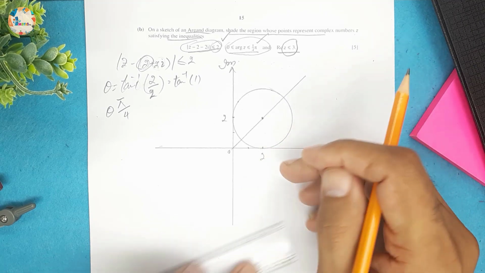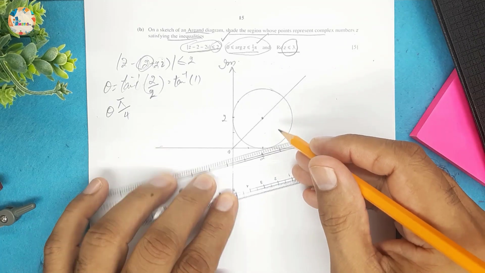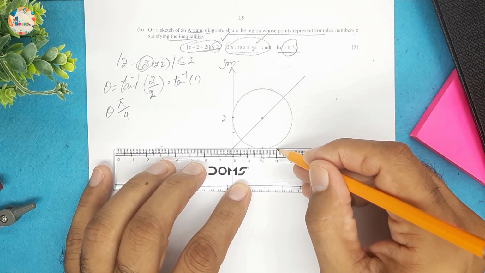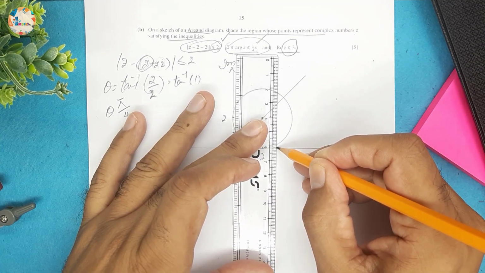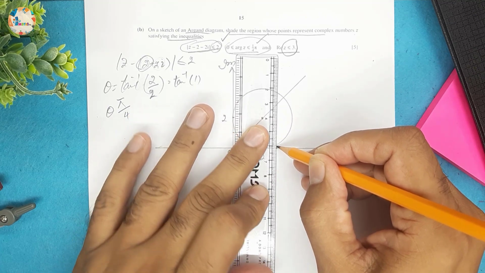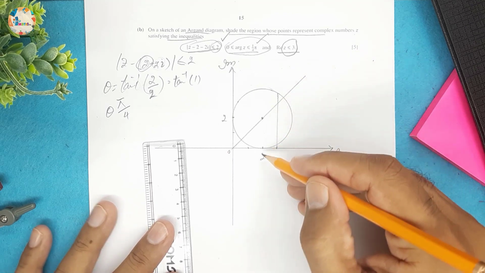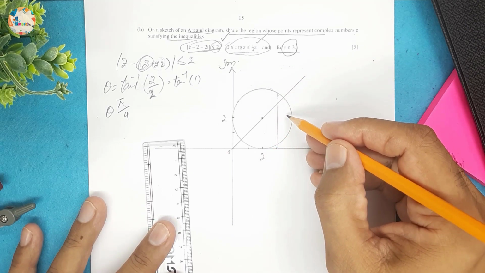So this is 2 units; if we take 3 units, it will go up to here. So we draw the 3 units like this, a perpendicular line from here.